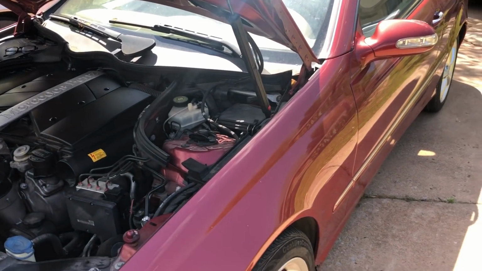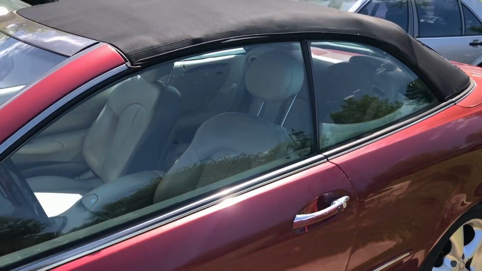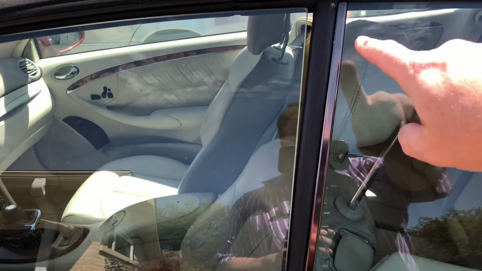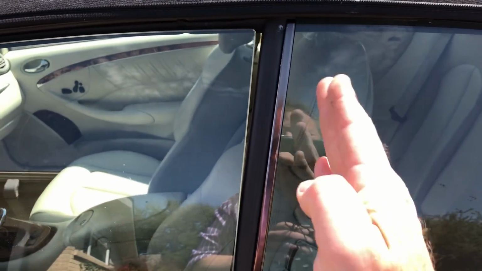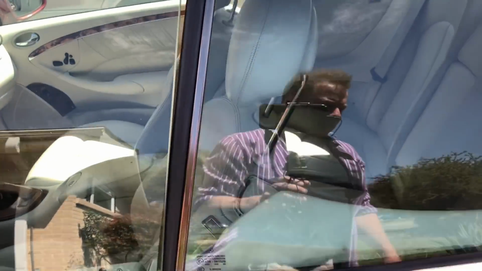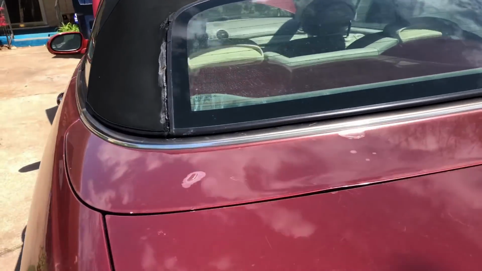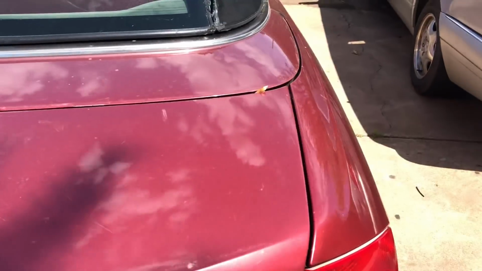All right, so here's the car. This is a 2005 Mercedes CLK 320 Cabriolet or convertible. I still have to work on this. I had to install these quarter windows right here, but I still have to adjust them so they match up with this. So that's another project. The top needs a little bit of work. Paint, well, some clear coat coming off it needs a little bit of work.